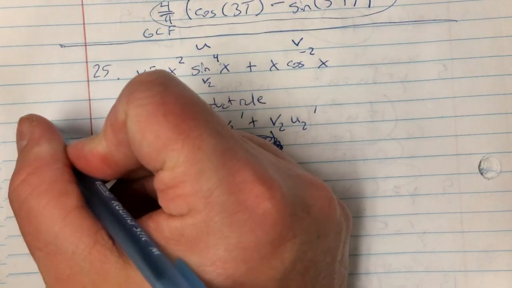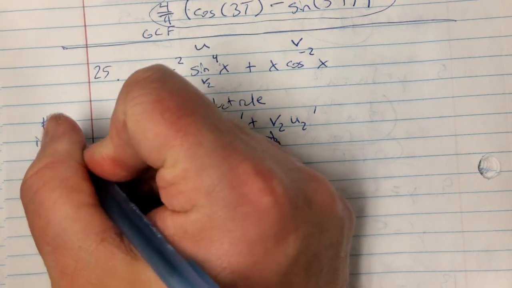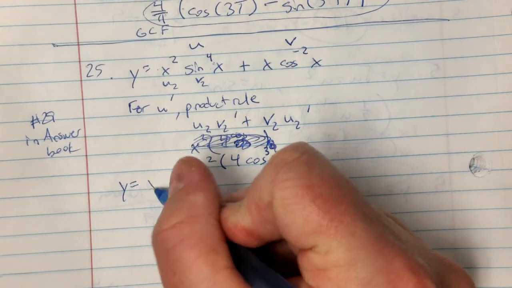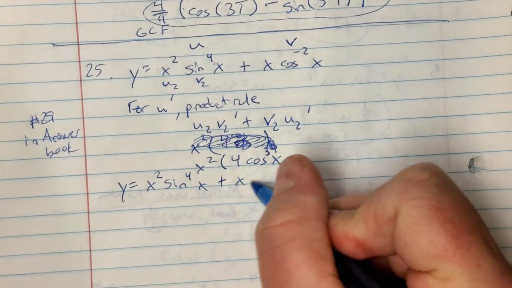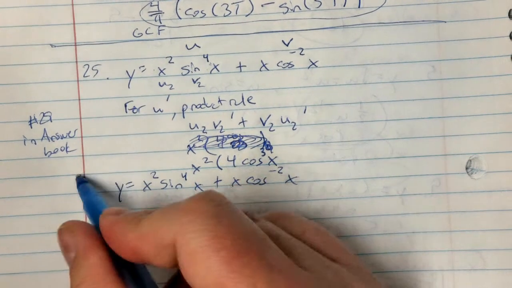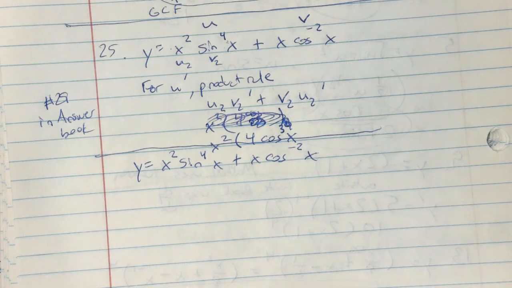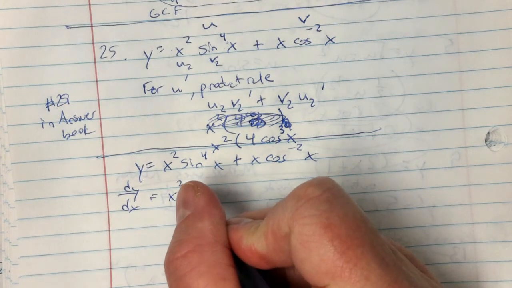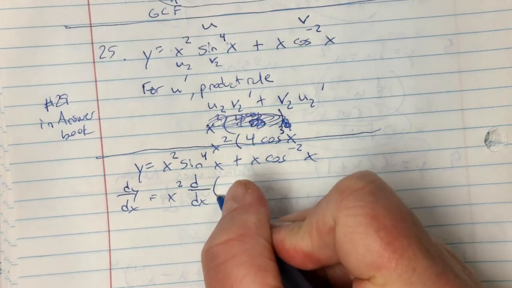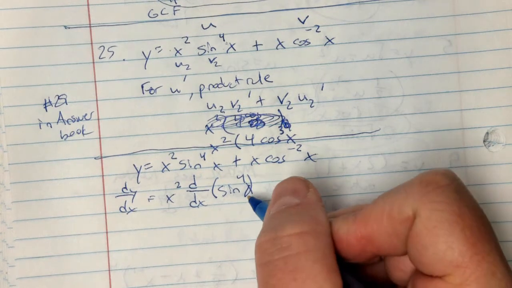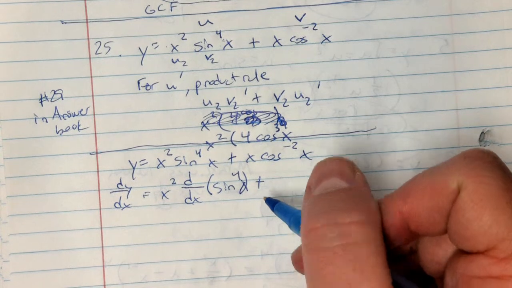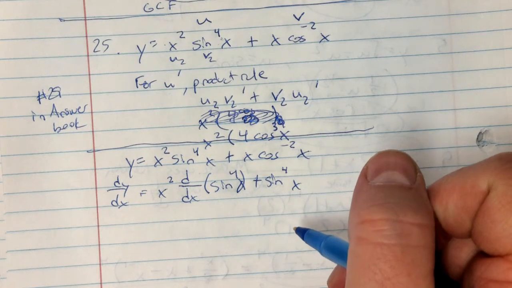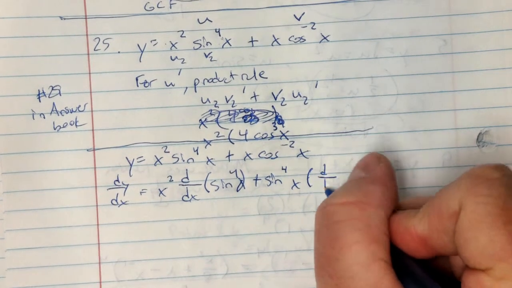Okay. What was weird was this is like number 29 in the answer book. And what they have is y equals x squared sine to the fourth x plus x cosine negative 2 x, which leads to the derivative of y with respect to x, or dy dx, is x squared times the derivative with respect to x of sine to the fourth x plus sine to the fourth x times the derivative with respect to x of x squared.